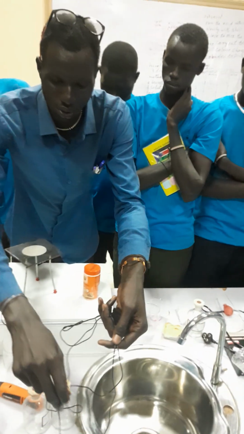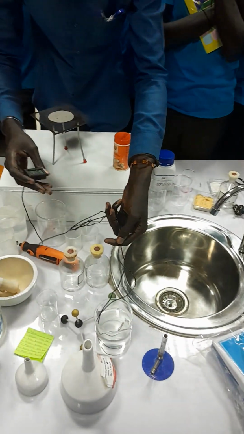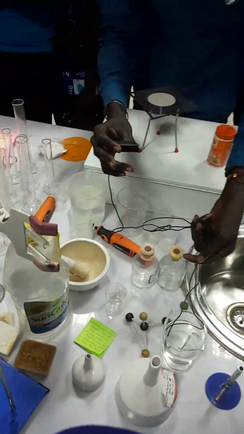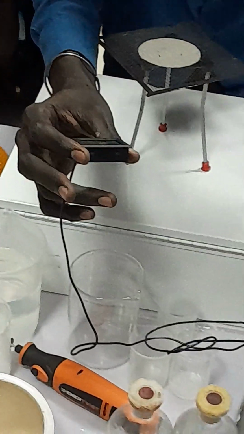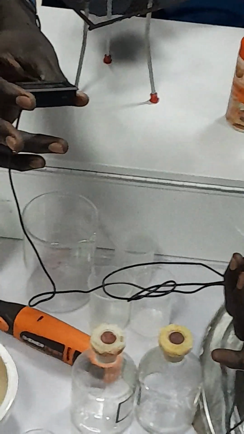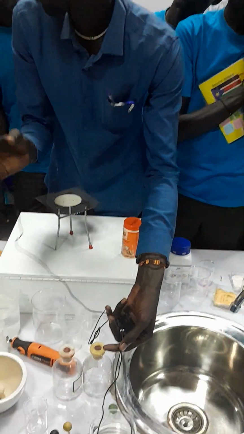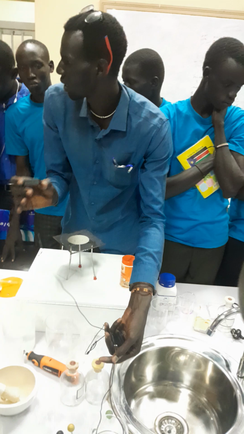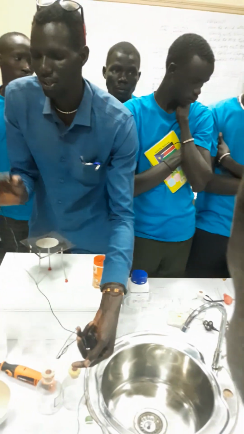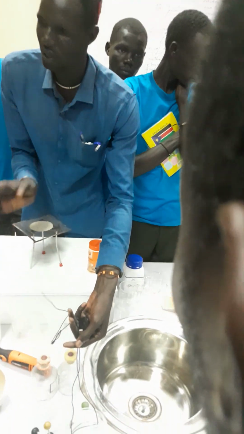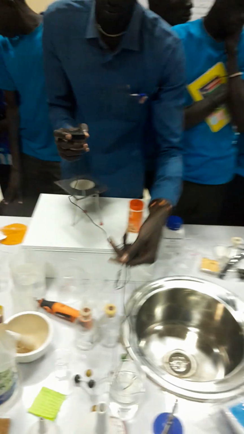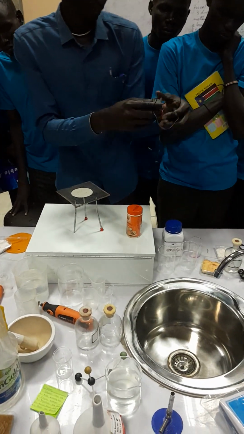You see, when you put it here, you see the reading. The temperature of this water is 30.4 degrees Celsius, and it is now reducing. Yes, 29.7. If you want to tell the temperature of any liquid, you use the general purpose thermometer. We have two types of thermometer: the clinical thermometer and the general one. Okay, that is the function of this.